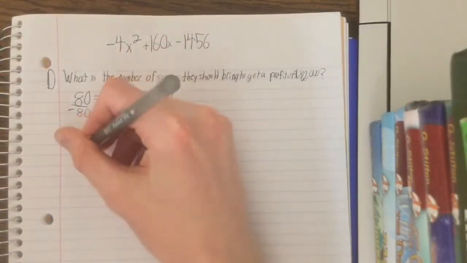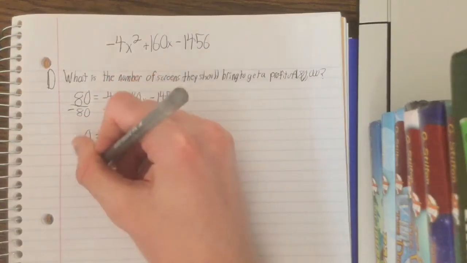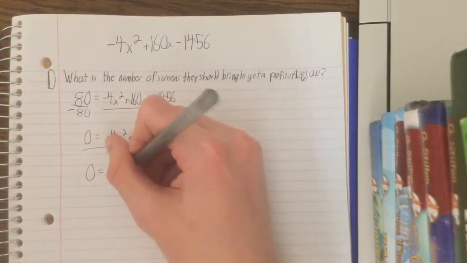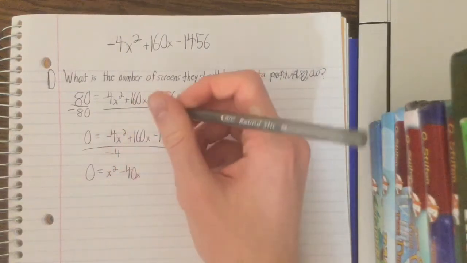We then have to divide negative 4 out from the polynomial function. After dividing negative 4 out, we will get x squared minus 40x plus 384.